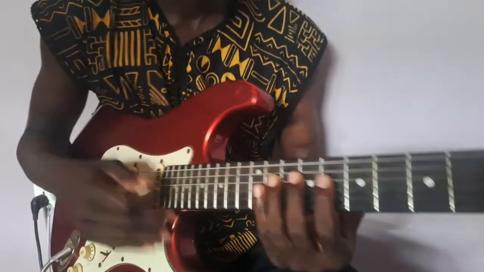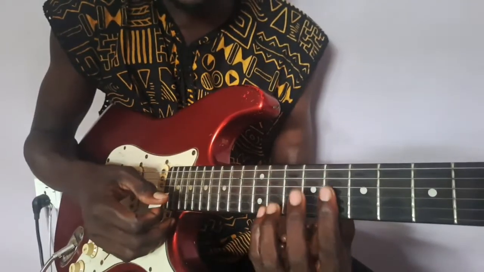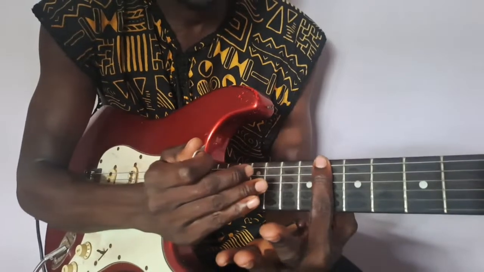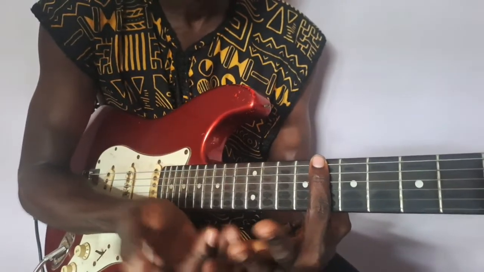So these are some of the techniques. We have the E shape here. We've done the E shape. I've spread the notes out slowly. So write it down and know the CAGED system.